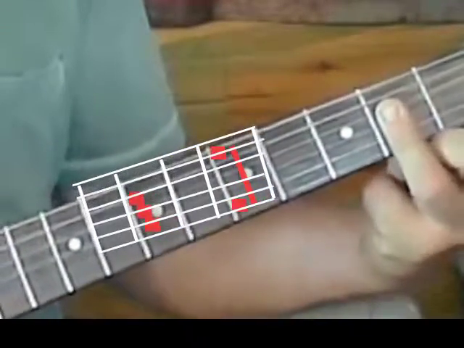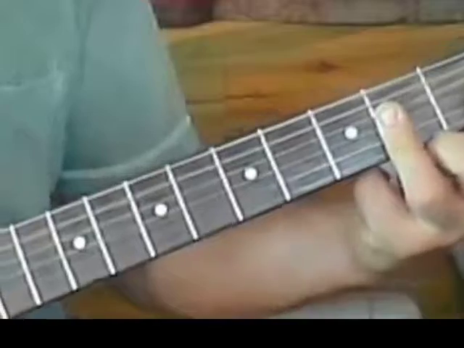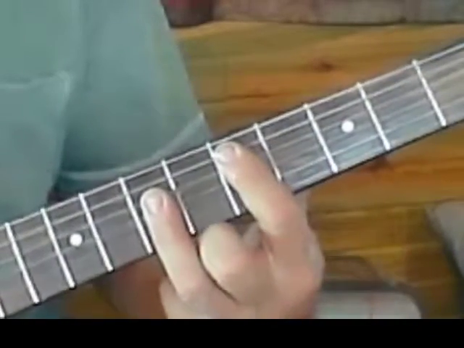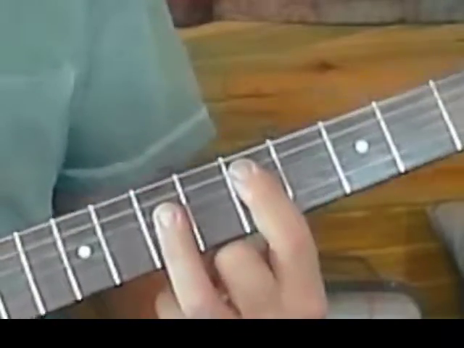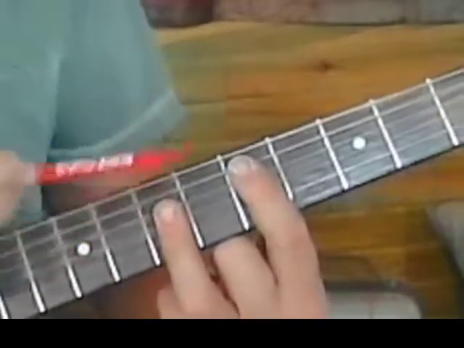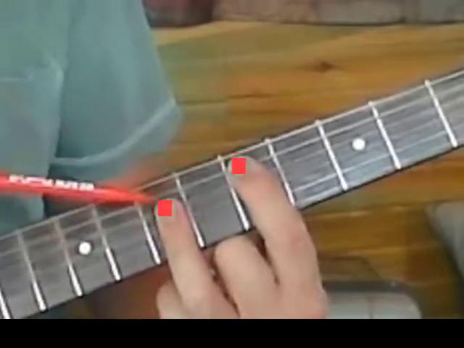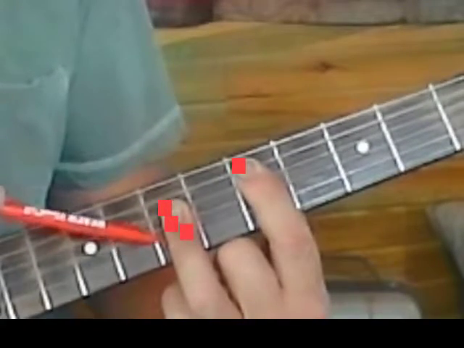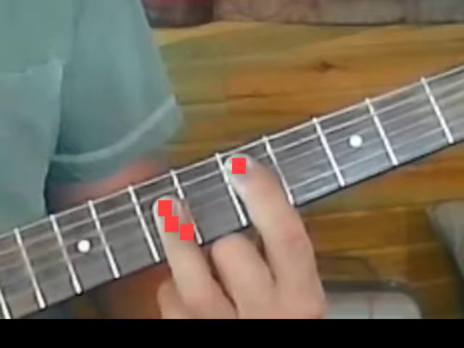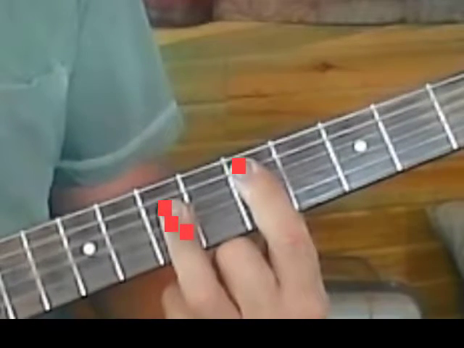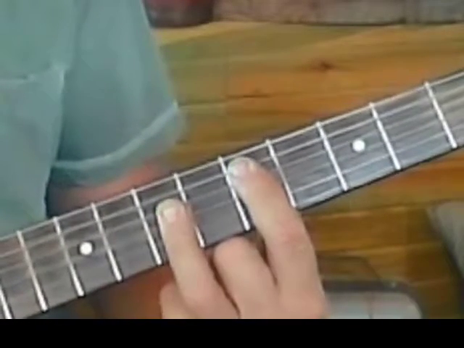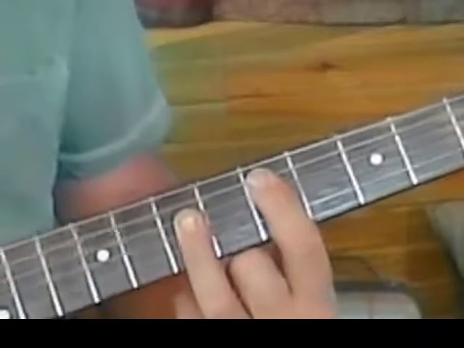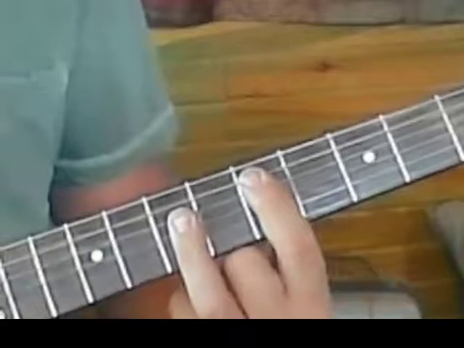All right, so again, here we have A, B flat, B, C, C sharp, D. So now I'm making a D chord, and again, let's look at the notes there. You see I have a D, I have an A, I have another D, and I have another F sharp right there. So that makes the chord D.